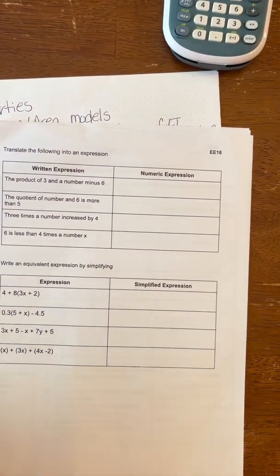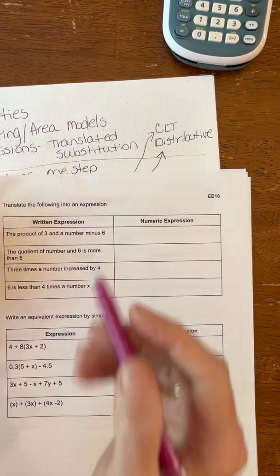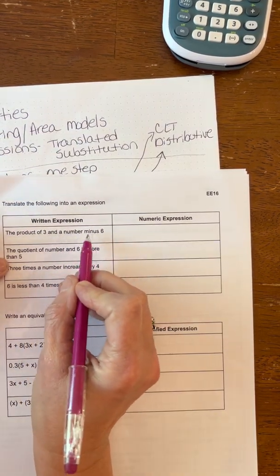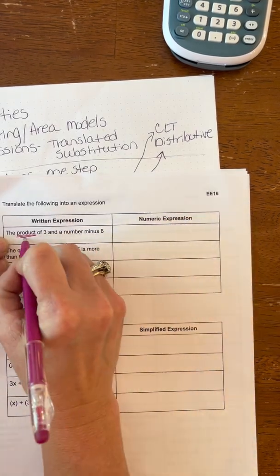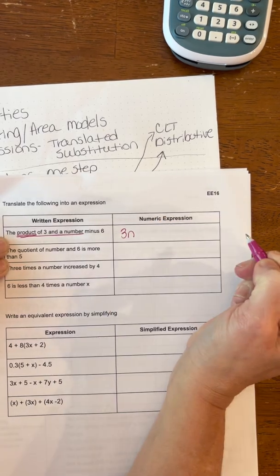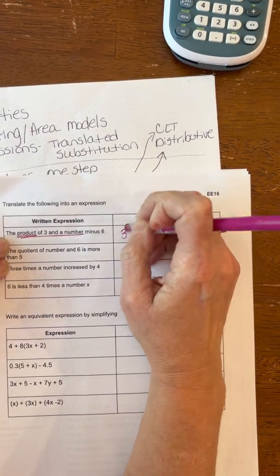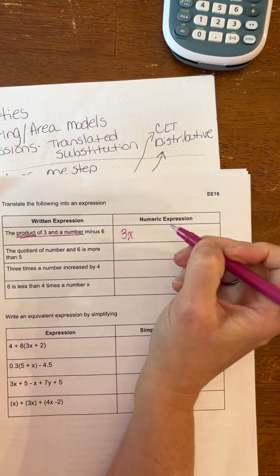Translate the following into an expression. The product of 3 and a number minus 6. Product means to multiply. The product of 3 and a number, that's going to be 3n or 3x. We can use x. It doesn't matter what variable we use.